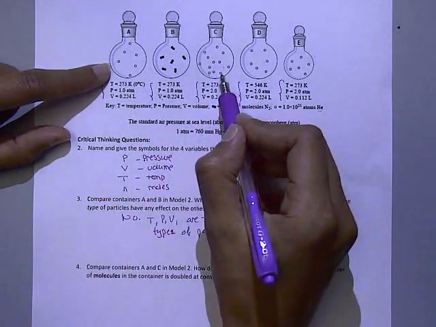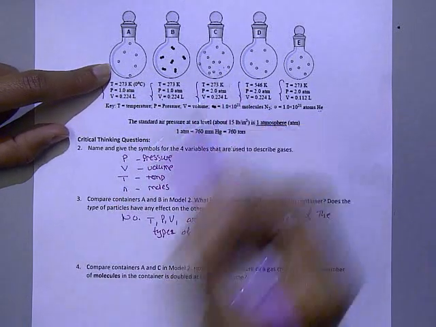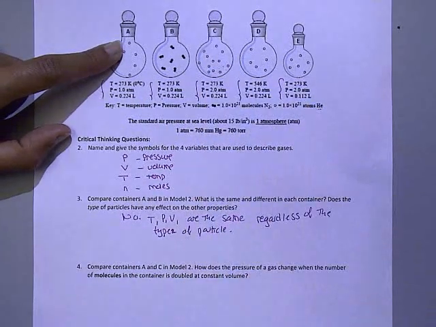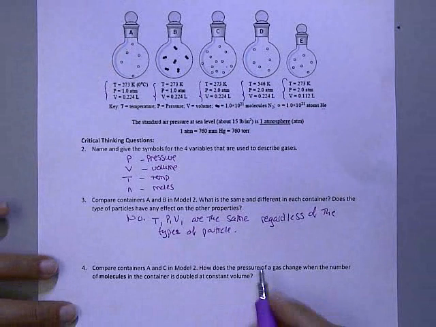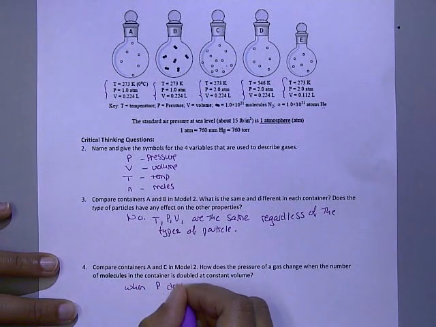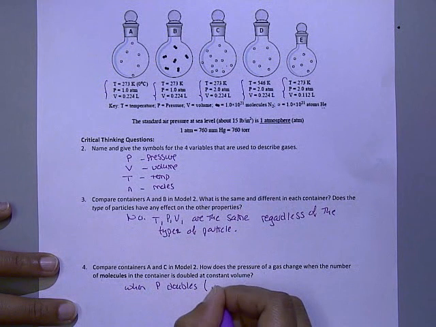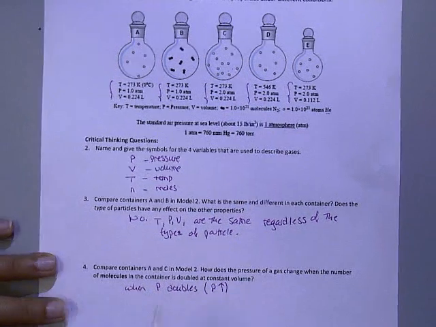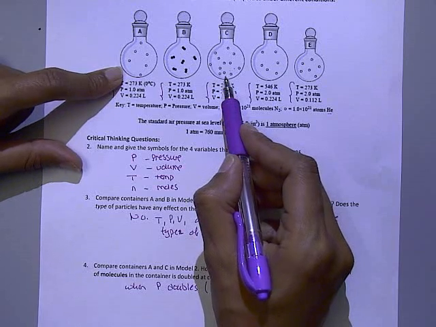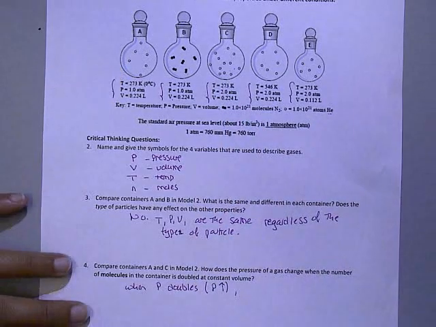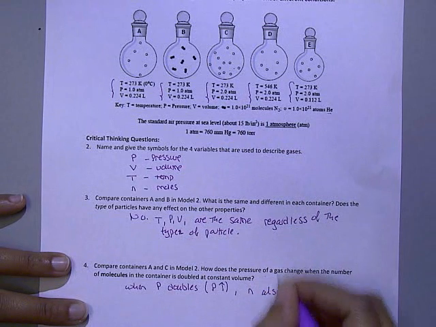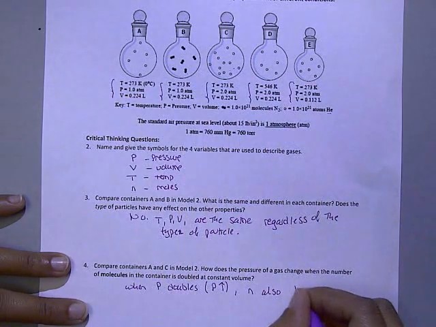But what can you notice here? Take a minute, think about it. What's different about A and C? Well, when pressure doubles, or when P increases, the number of molecules or particles is increasing. So as P doubles, or as P increases, N also doubles, and if you counted this, you'll see that N also doubles.